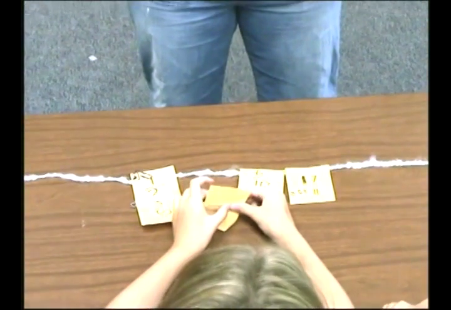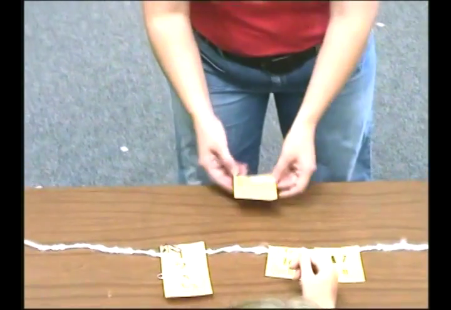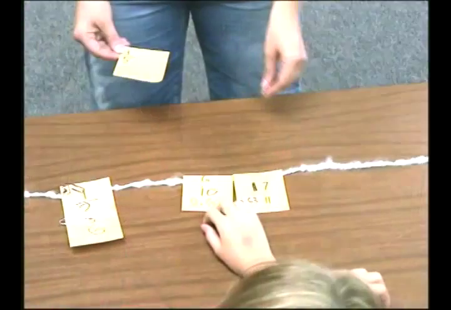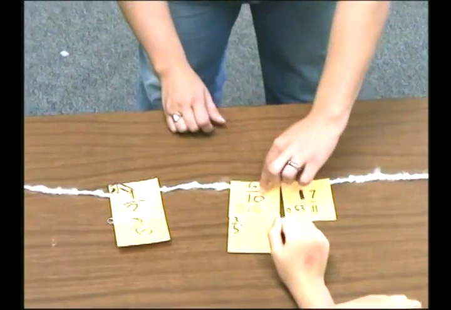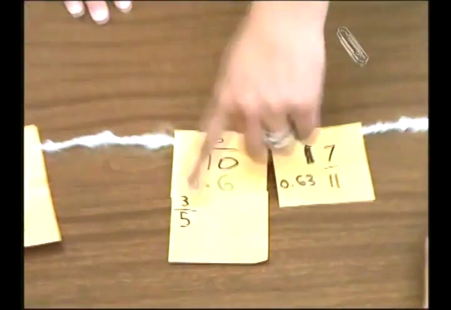3/5 is a special number. There's a couple different things we can do with this number. So to put it in order, we could change it to a decimal, or we could convert it to a different fraction. So are you telling me all three of these are the same number? 6/10, 0.6, 3/5?